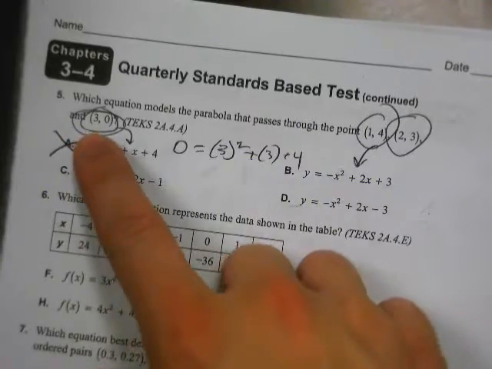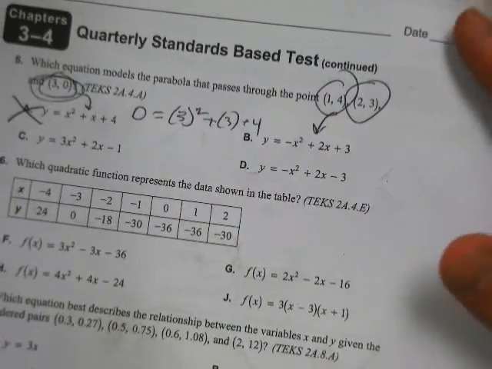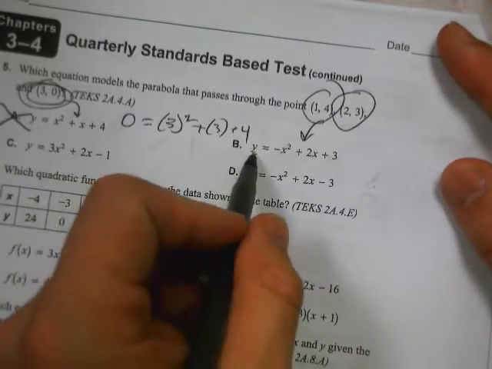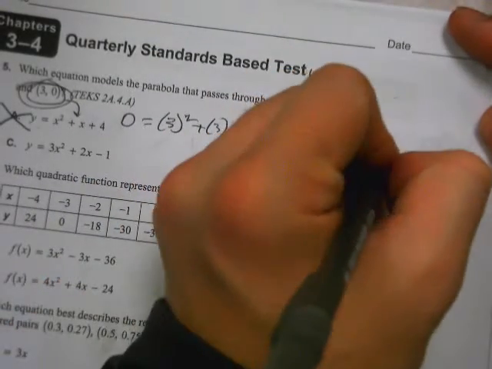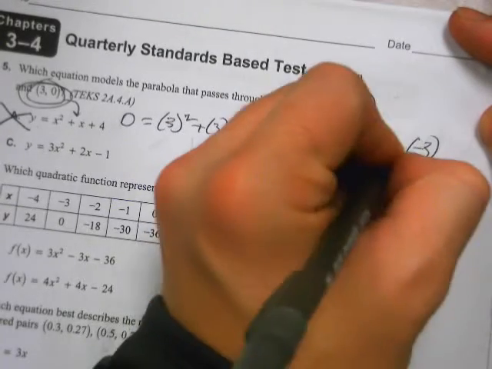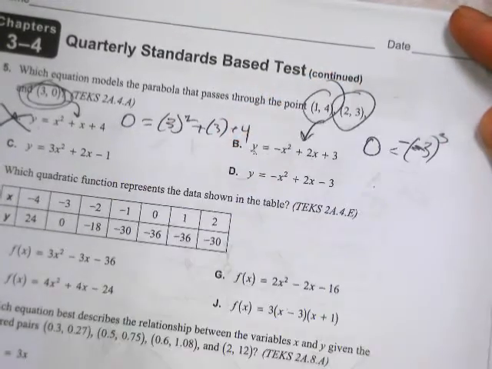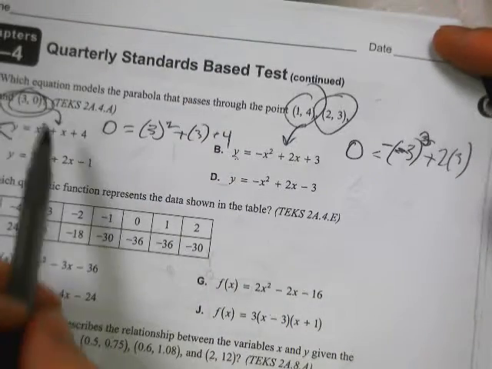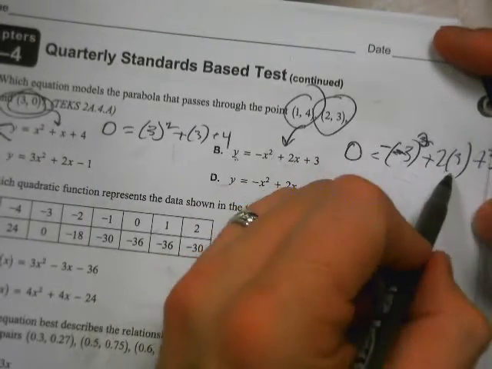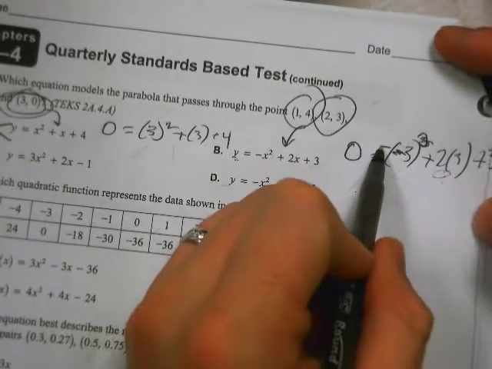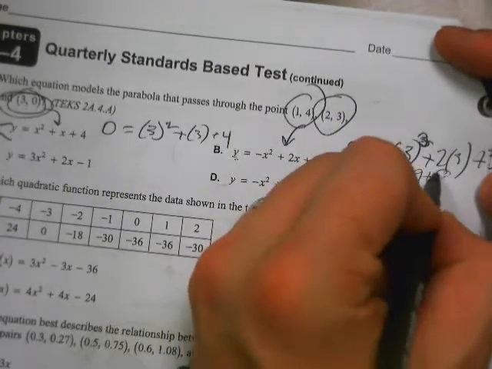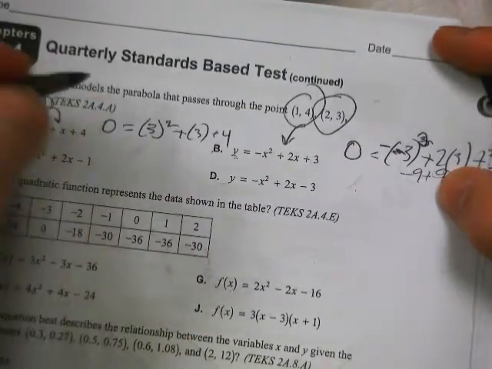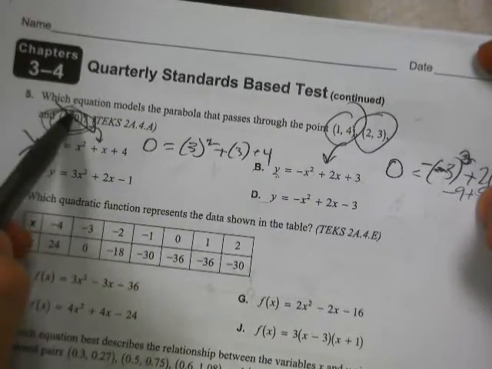Now I'm going to take this coordinate point again, and I'm going to use it in part B this time. So I have, when y is 0, I have negative 3 squared plus 2 times 3, and then plus 3. 6 plus 3 is 9, and 3 squared is 9. When it's negative, it's minus 9. So negative 9 and positive 9 equals 0. So this coordinate point for B works out.